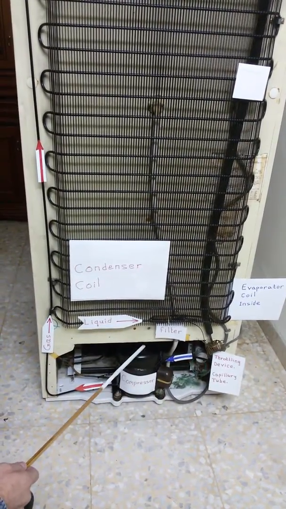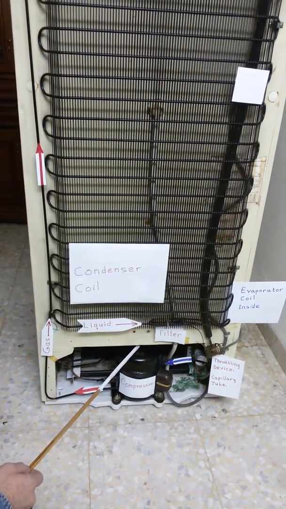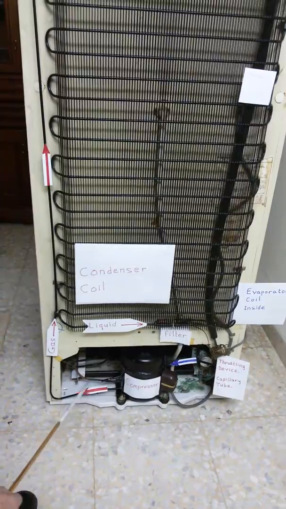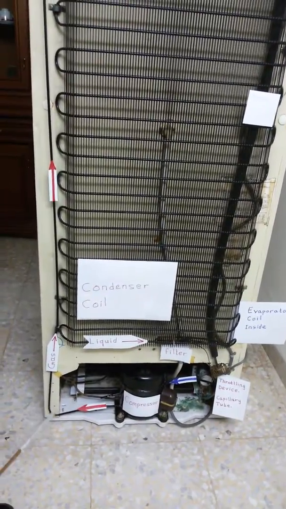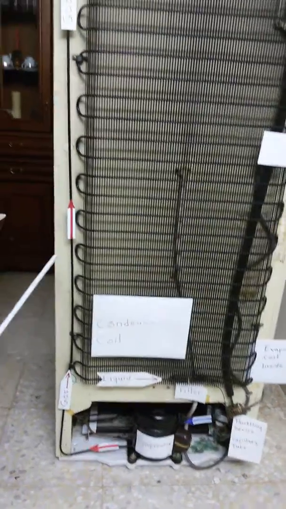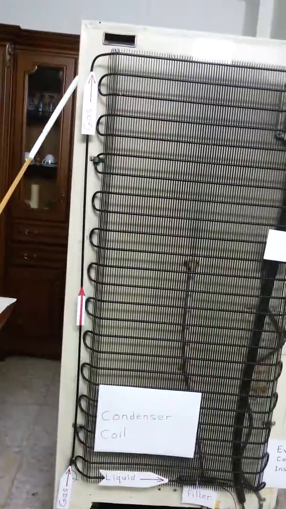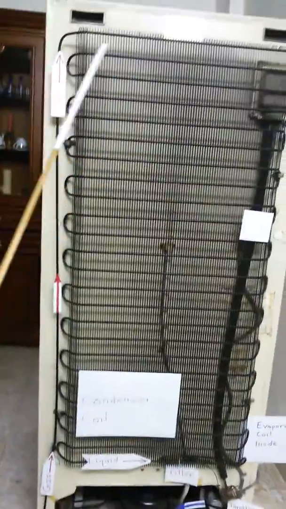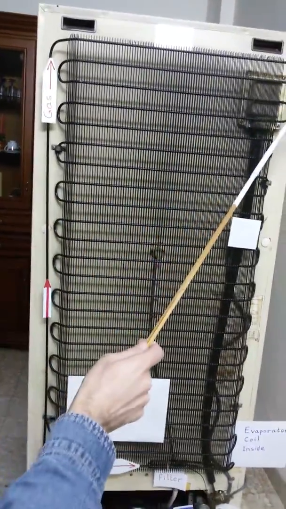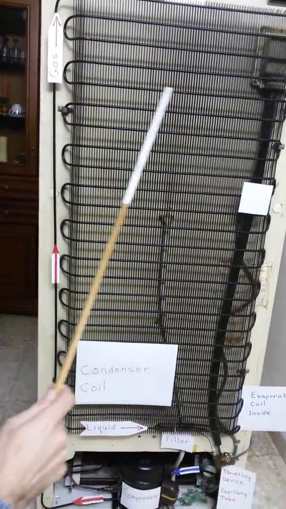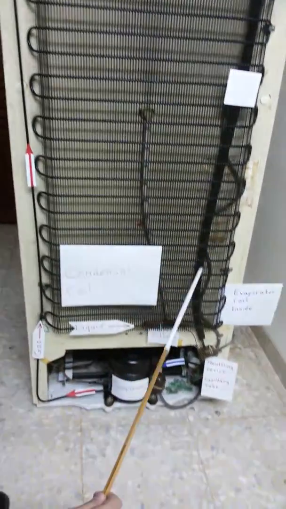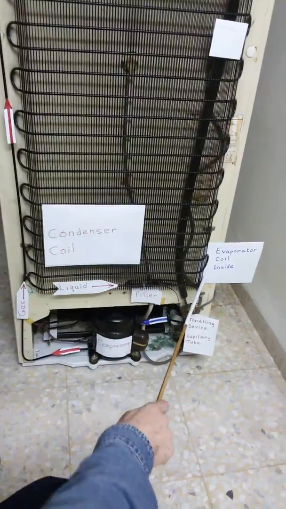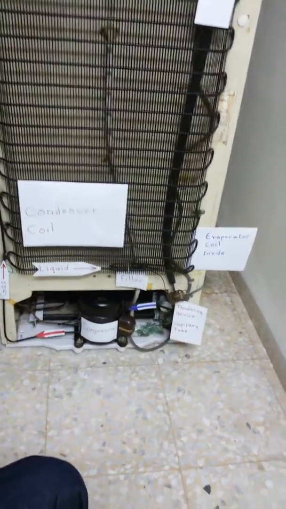Then it compresses it and pushes it out through this pipe following this path as shown. Then it goes all the way down through that path to this point. Okay, let's see what happens.